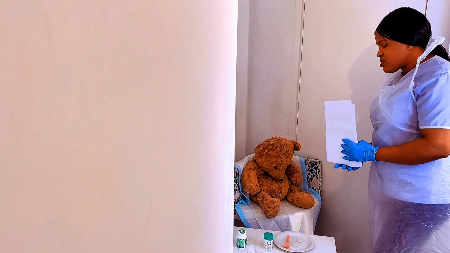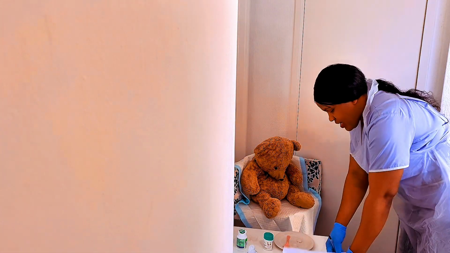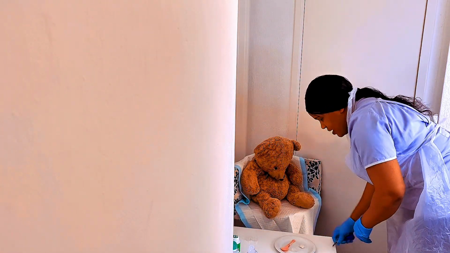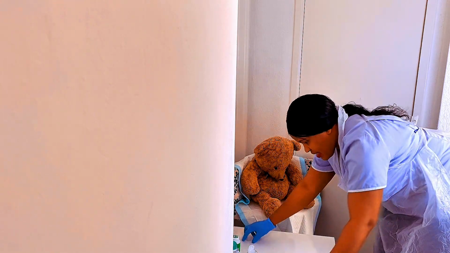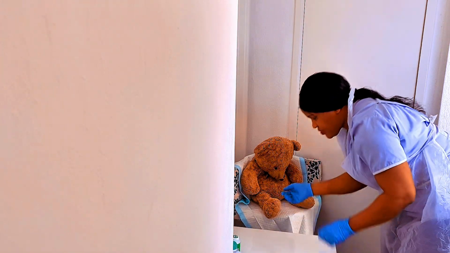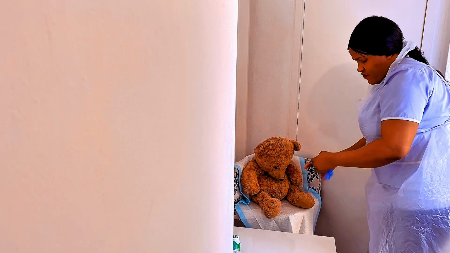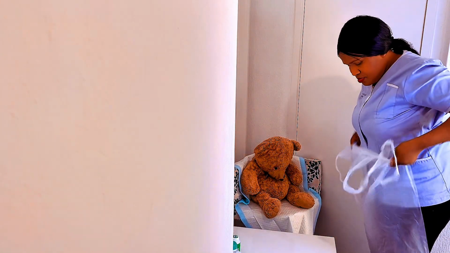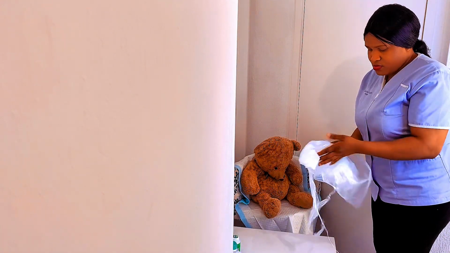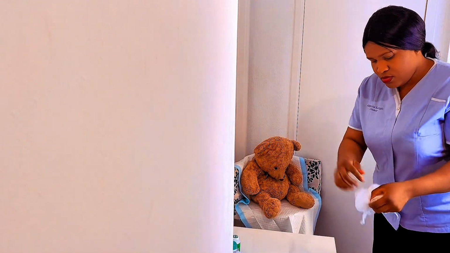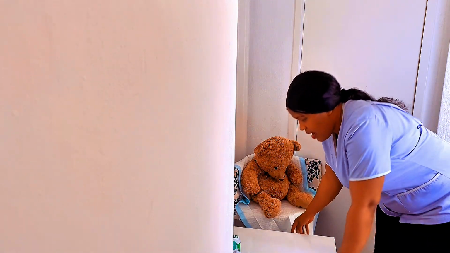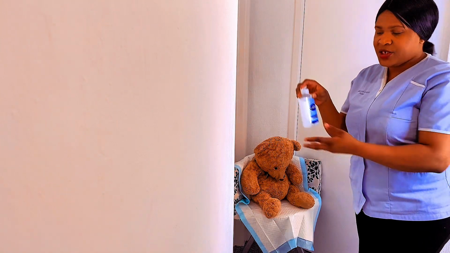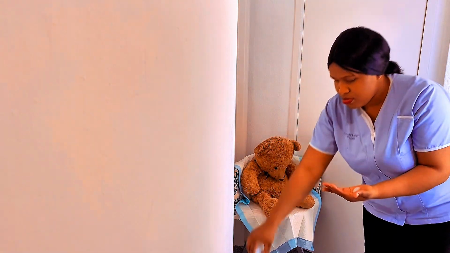No question. So in the absence of any further question, I'm going to clear my equipment, ensuring that my trolley is under lock and key. Clear my equipment, put it into the clinical waste, remove my gloves and my apron, put them into the clinical waste, and return my trolley back, and then do my hand hygiene according to WHO.